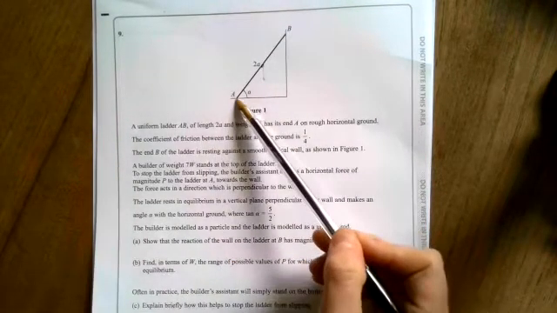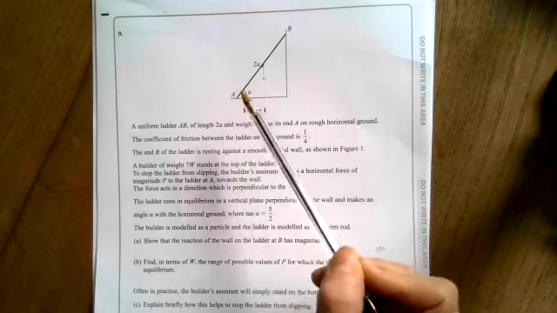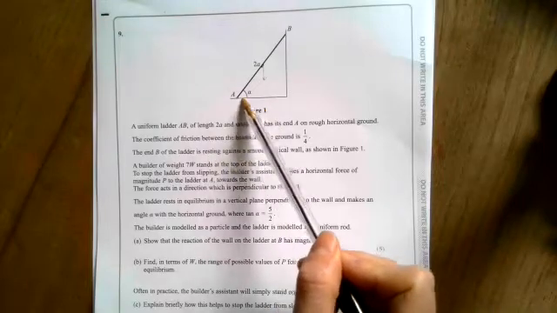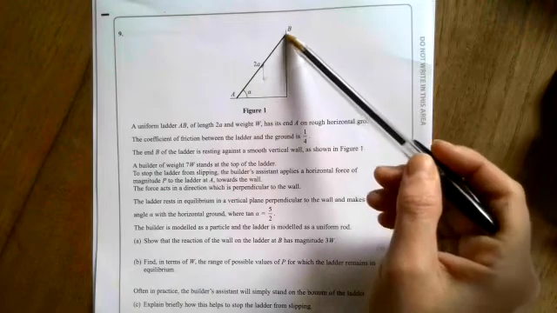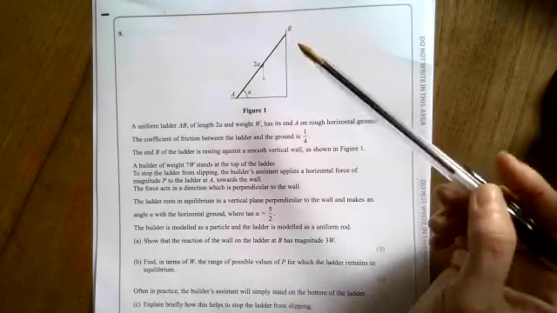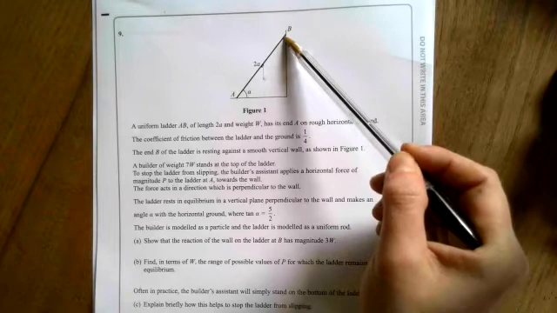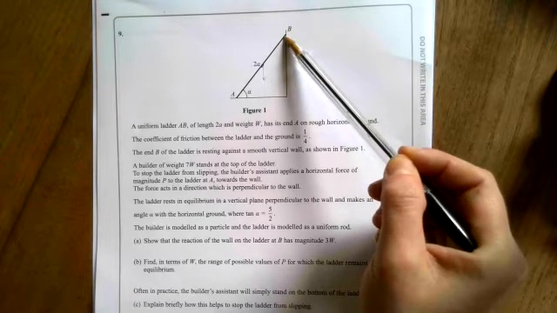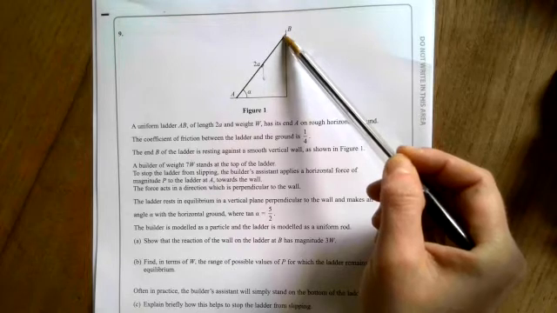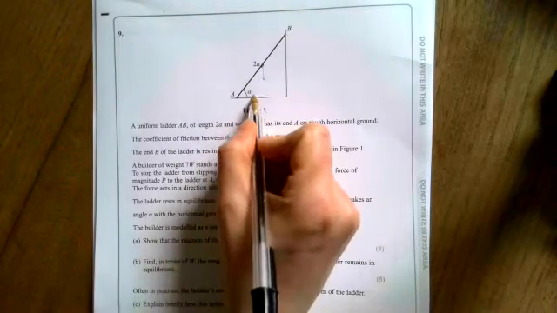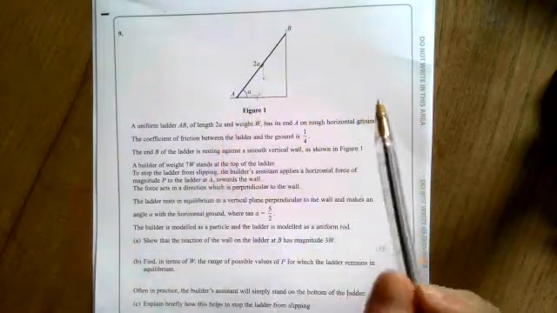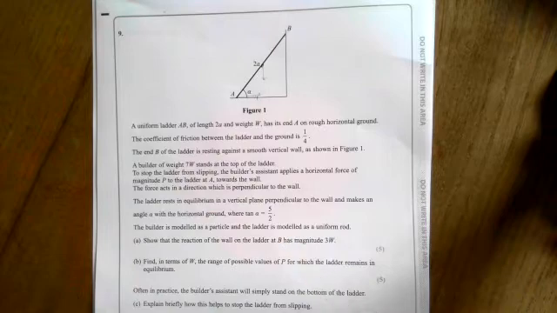It's got its end A on rough horizontal ground. The coefficient of friction between the ladder and the ground is 1/4. The end B is against a smooth vertical wall. A builder of weight 7W stands at the top of the ladder. To stop the ladder from slipping, the builder's assistant applies a horizontal force of magnitude P to the ladder towards the wall, and it acts in a perpendicular direction, so it's going there. Again, we'll add that onto a nice big diagram in a minute.